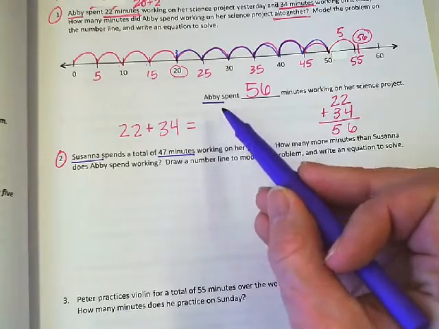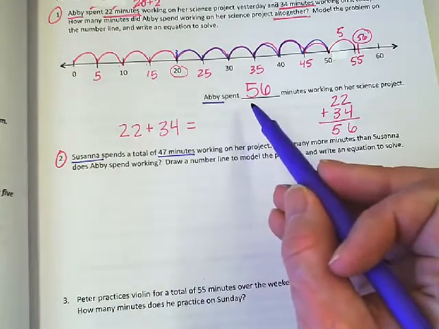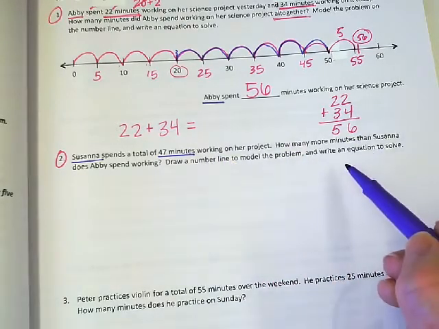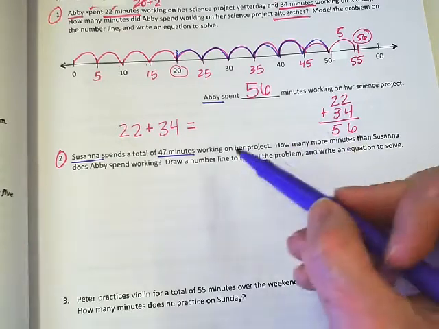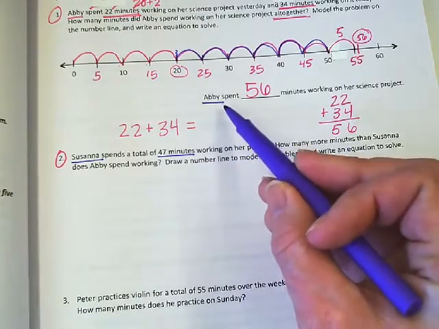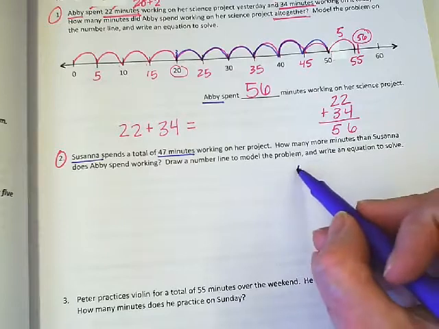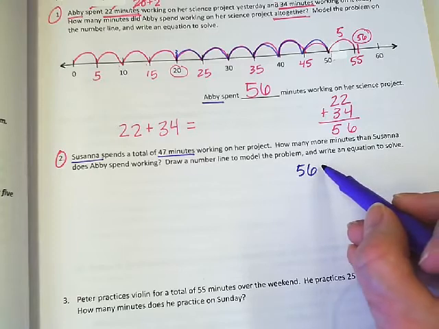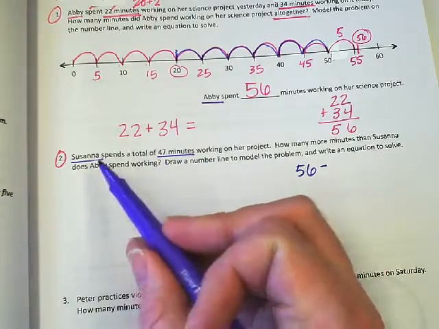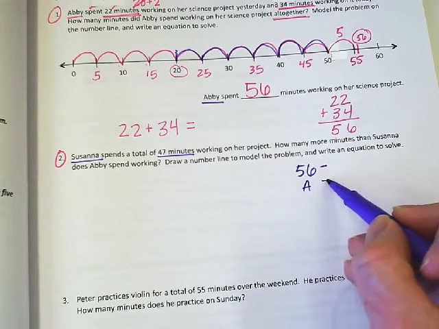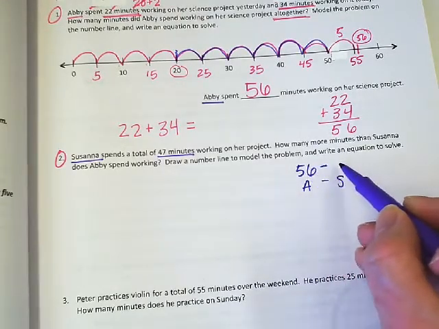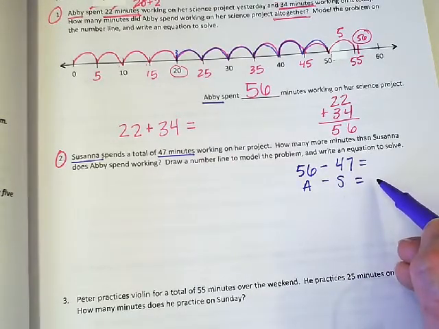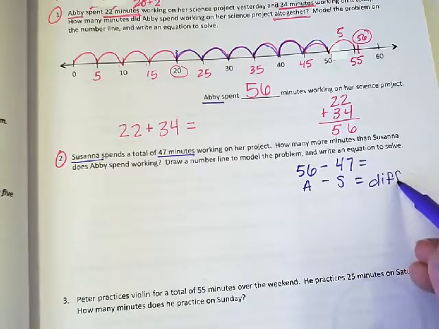Abby spent more time than Susanna. We want to know how much more time. We have to subtract. Yes, our math equation would be a subtraction equation. So who spent more time? Abby. How much time did she spend? 56 minutes. And we're going to subtract how many minutes? 47, because that's how long Susanna spent. So Abby minus Susanna. 56 minus 47 equals what? And that'll tell us the difference. We want to find the difference.